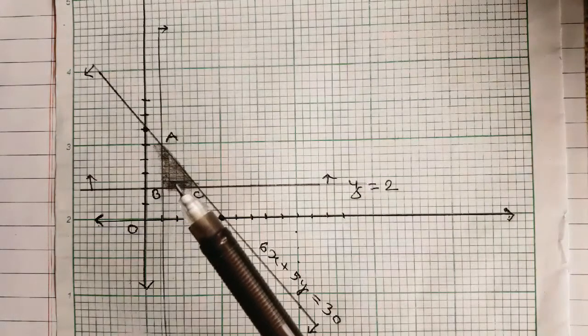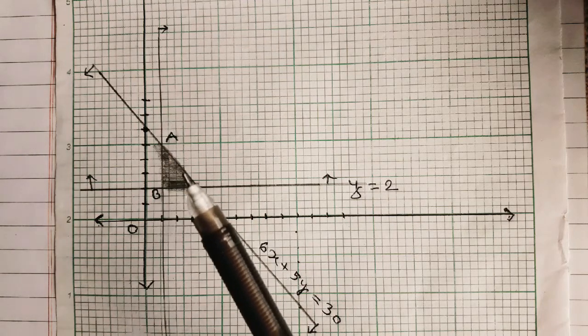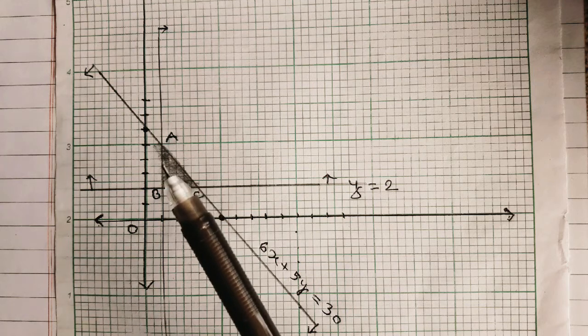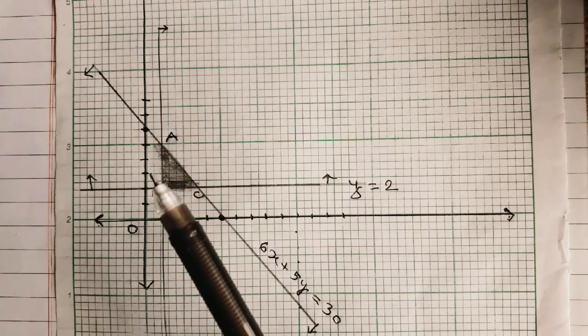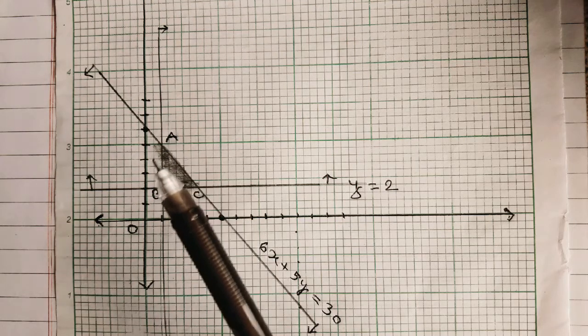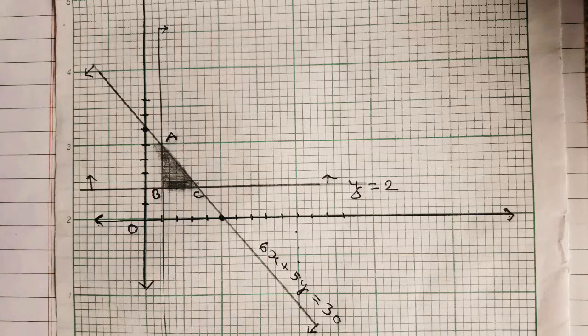That means if we look at the graph of all the three inequalities, we find that the shaded region ABC is the common region bounded by all the given three inequalities. The common region bounded by all the given three inequalities is called the feasible region. So triangle ABC is the feasible region, and A, B, C are the three vertices of the feasible region.